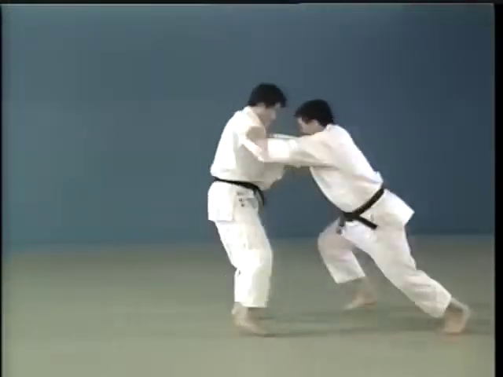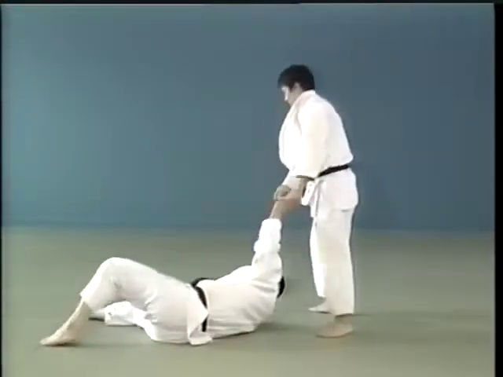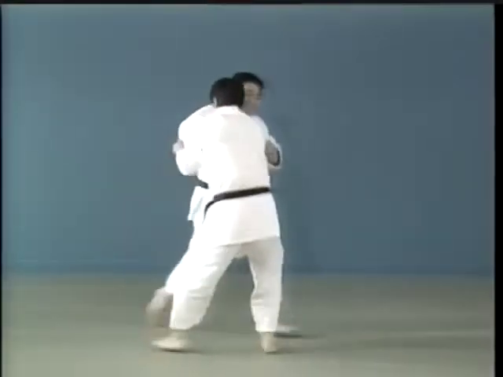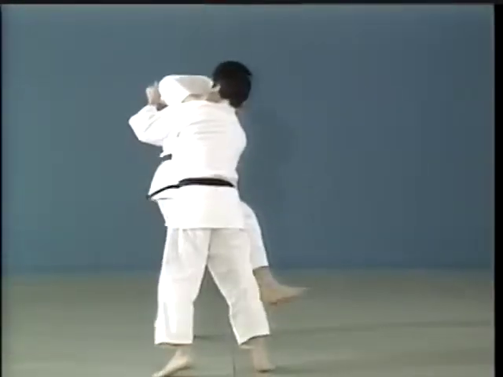Dodging your opponent's O-soto-gari by pulling back your leg, turn aside and then throw. This is also Uki-otoshi.